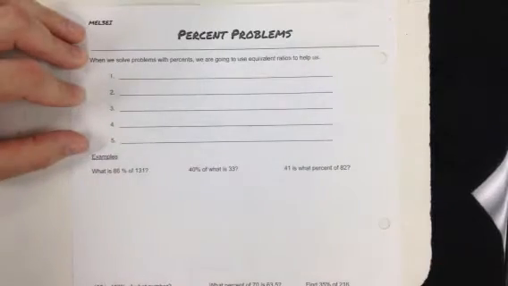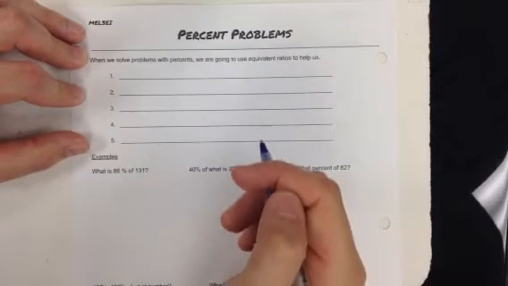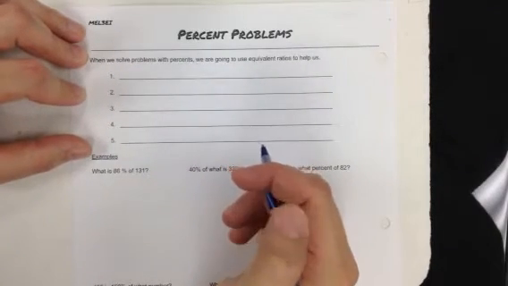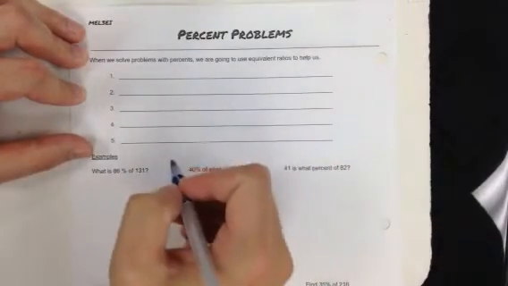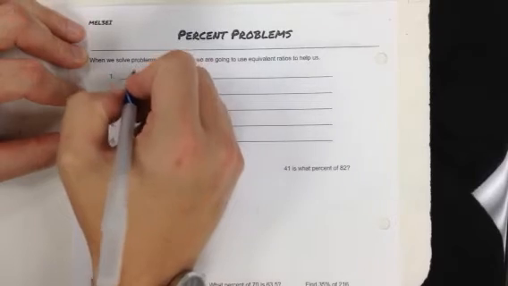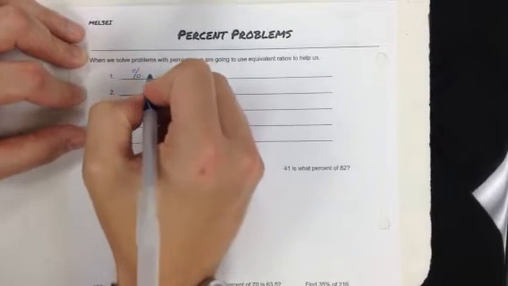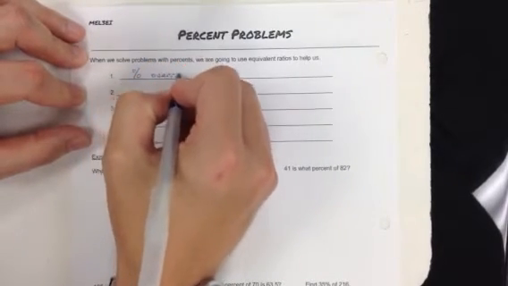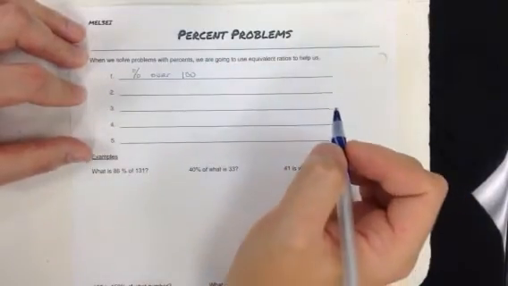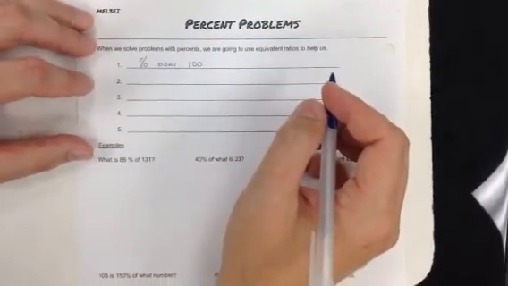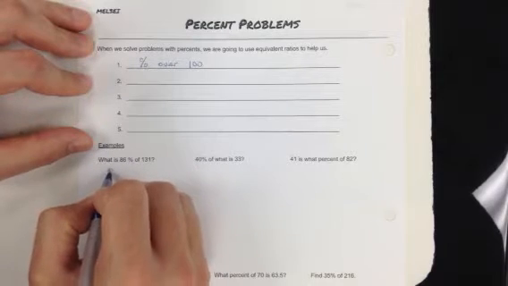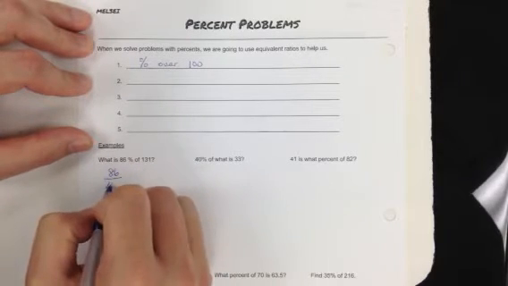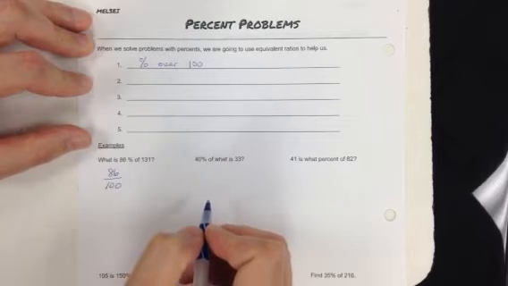Okay? So when we solve a percent problem, what we want to do is set up a ratio. Okay? And a ratio is just saying that one number is equal to another number. And you'll see that as we progress through this example. The first thing we want to do is take our percentage and write it over 100. Because if you remember, percent means out of 100. So here in this question I have 86%. So that means I'm going to take my percent 86 and write it over 100.